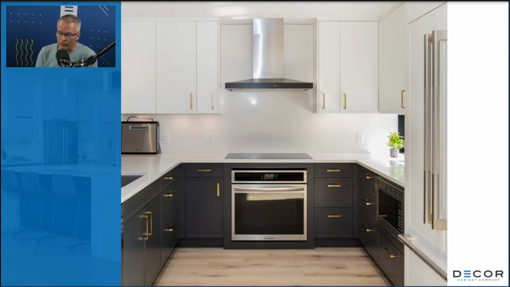The other thing that I've noticed with induction cooktops coming in and people starting to use those more often, they use less room, which is really, really nice. So then you can fit things better within your base cabinet.